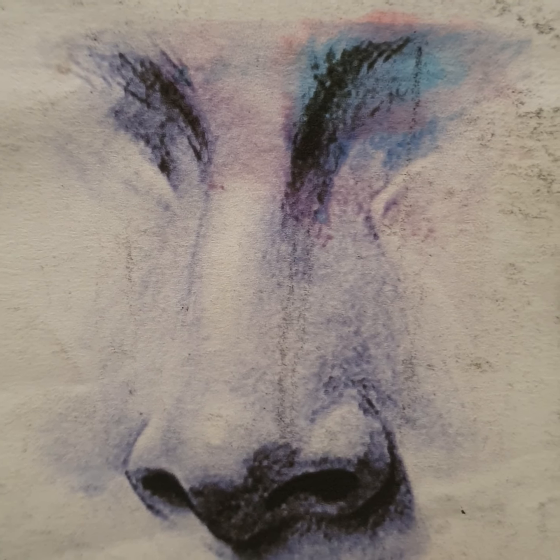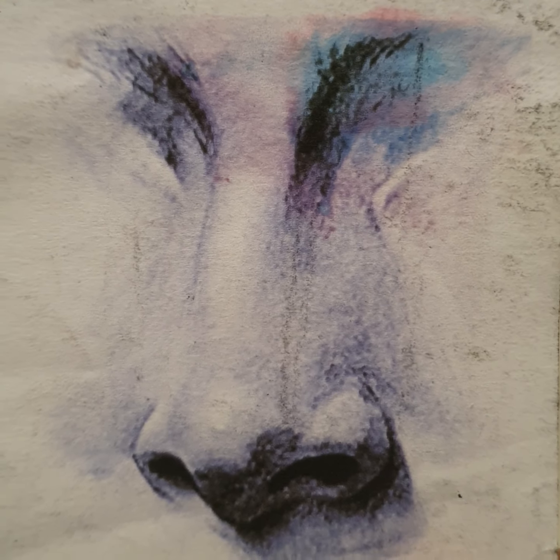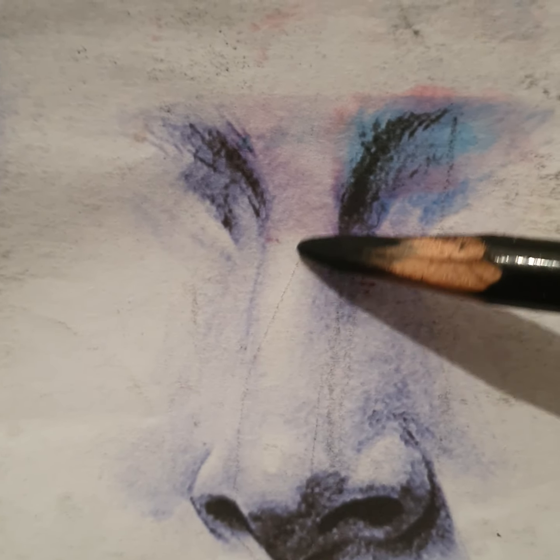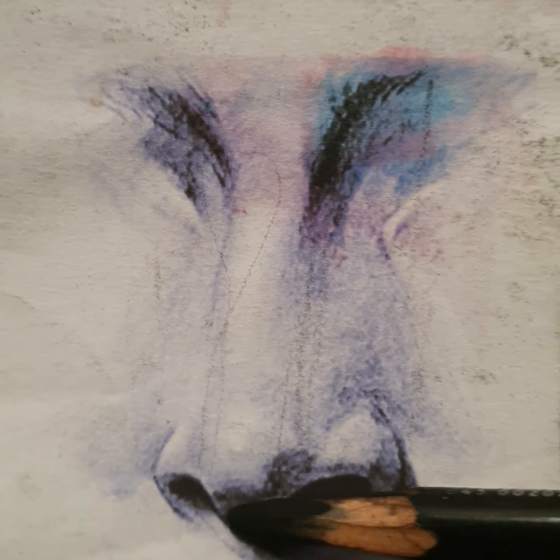Well, this time we're going for the nose area. That's beautiful. Now, check it out before we start. You have a cylinder. We've just done the cylinder.